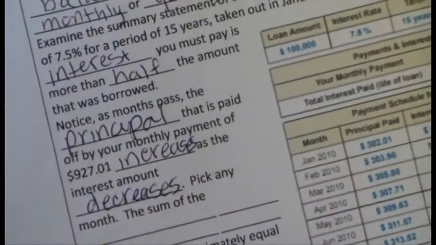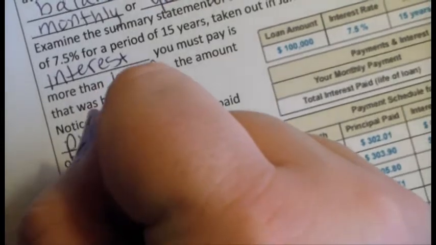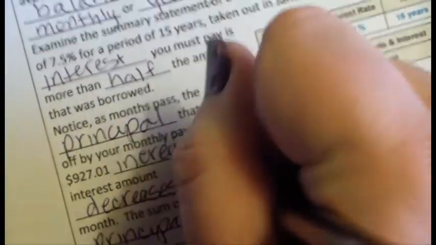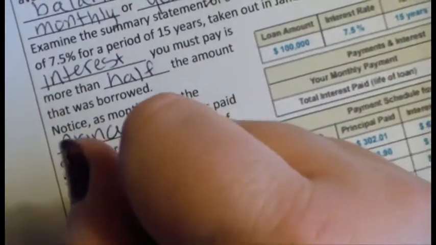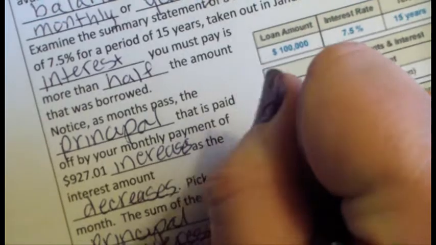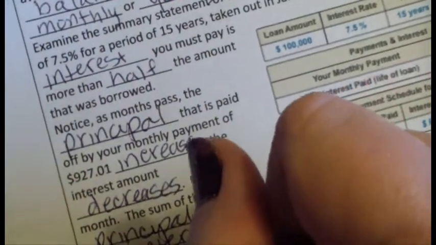So pick any month, the sum of the principal paid and the interest paid will always be approximately equal to your monthly payment.